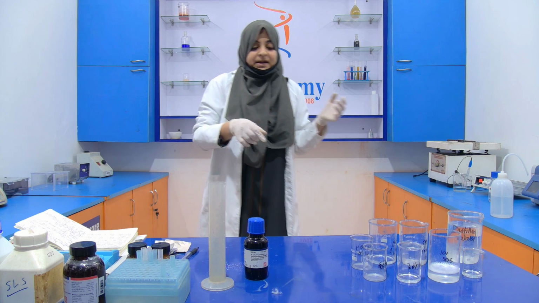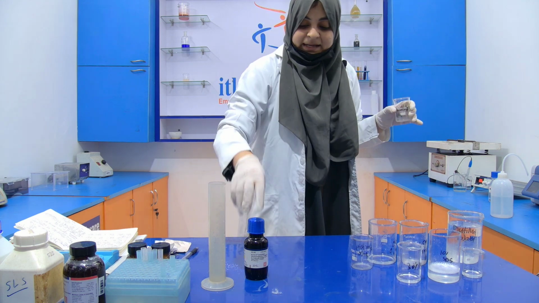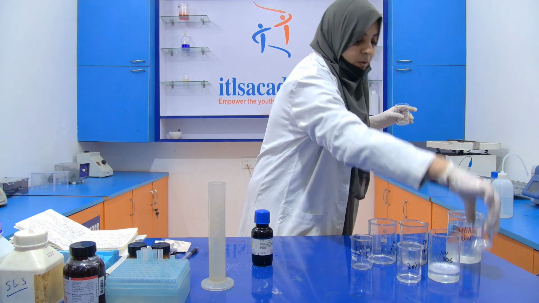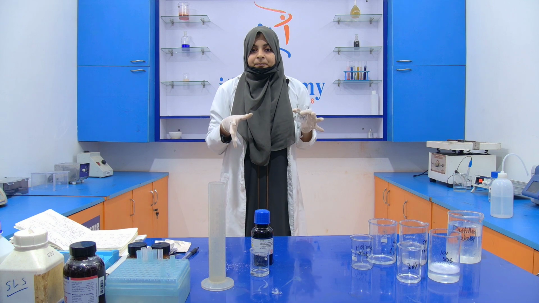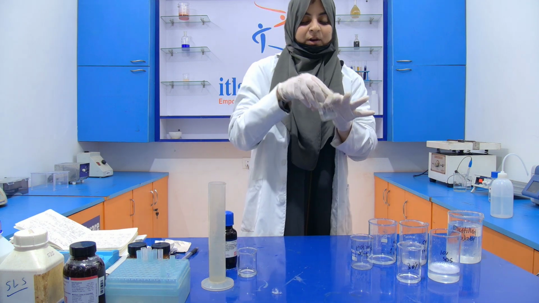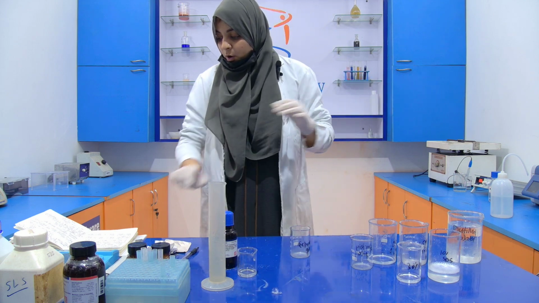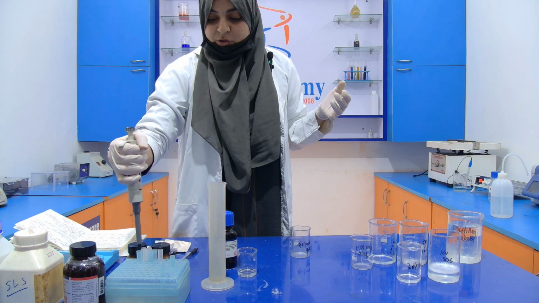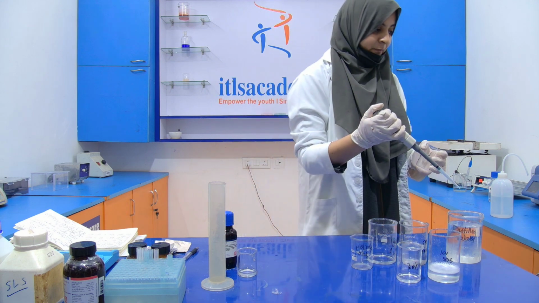But when you are preparing this separating gel, you have to note one thing: TEMED and APS will be added during the time of pouring. So we are not going to add it. First of all, we are going to prepare that separating gel, 12%. For this, we required water, 3.2 ml. Distilled water will be required.